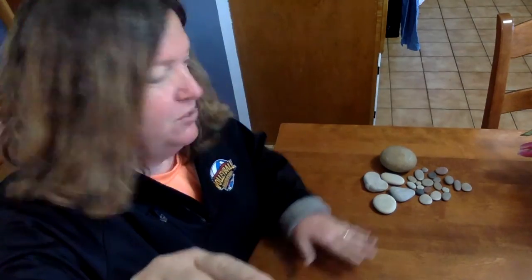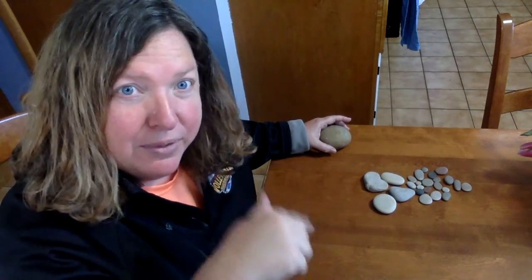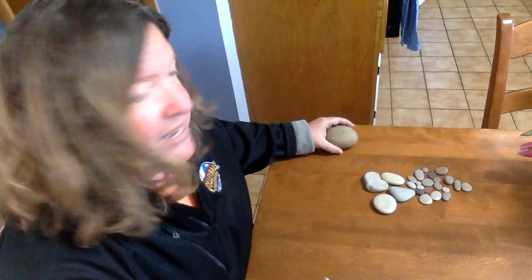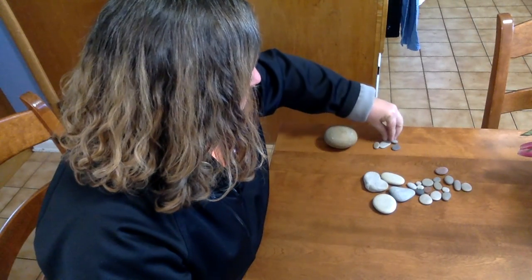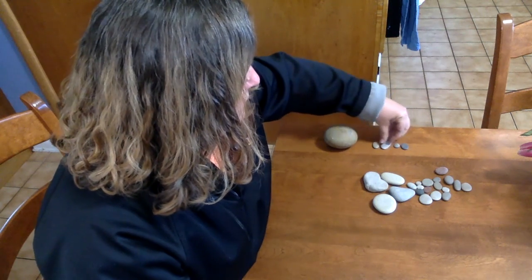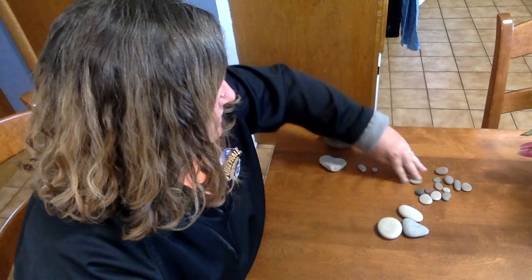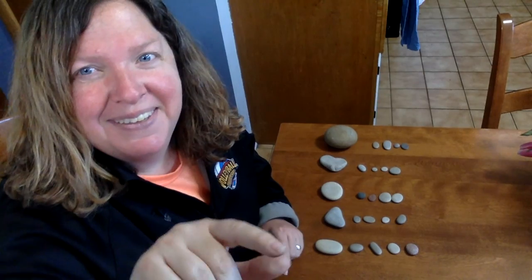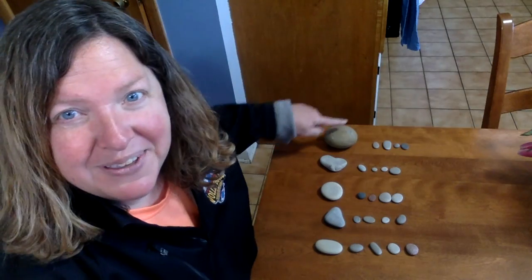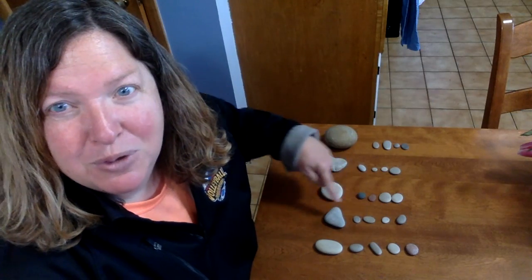So notice I have a pile here, but what I'm going to do is put, we said it was 4 to 1 or 1 to 4, depending on if you're talking about big to small or small to big. So what I decided to do is show you there's one big rock and 4 small ones. So hold on, I'm going to do that a second. Okay, so you can see the big rock compared to 4 small. One big, 4 small, one big, 4 small, one big, 4 small, one big, 4 small.